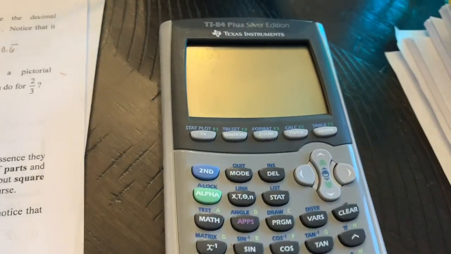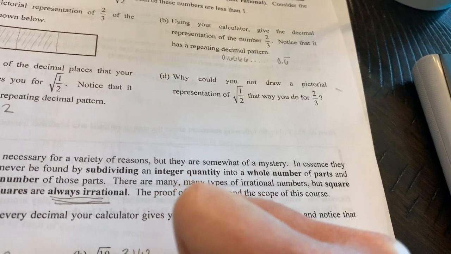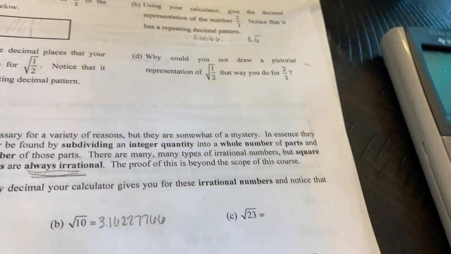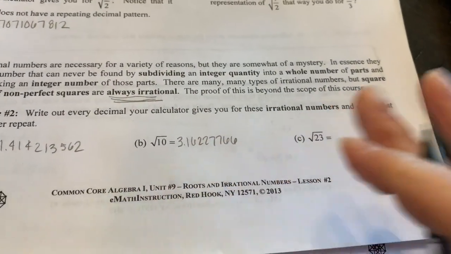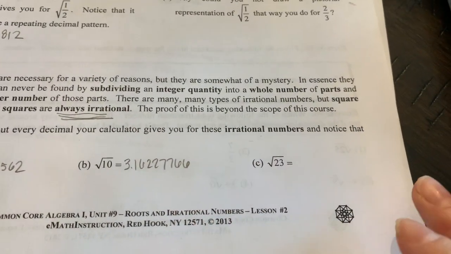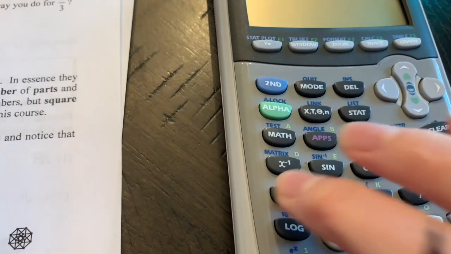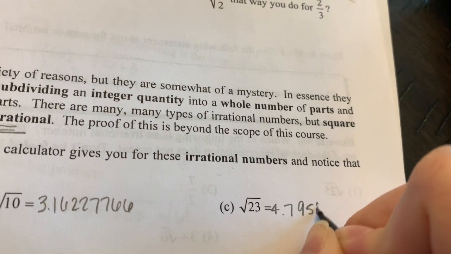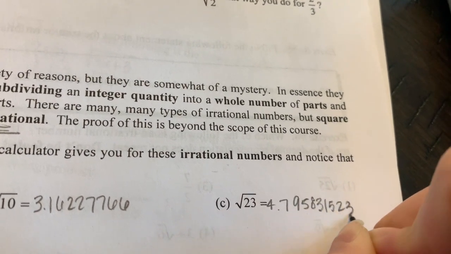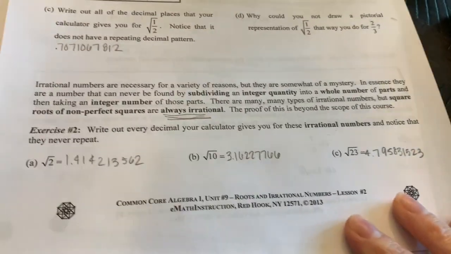Square root of 10. 10 is not a perfect square. We get 3.162277766. You can see that the two numbers seem to be repeating, but that doesn't count as a repeating decimal, so don't get thrown off by that. Square root of 23. Again, 23 is not a perfect square, so I already know. And I get this number here, 4.795831523. Again, no evidence of anything repeating.